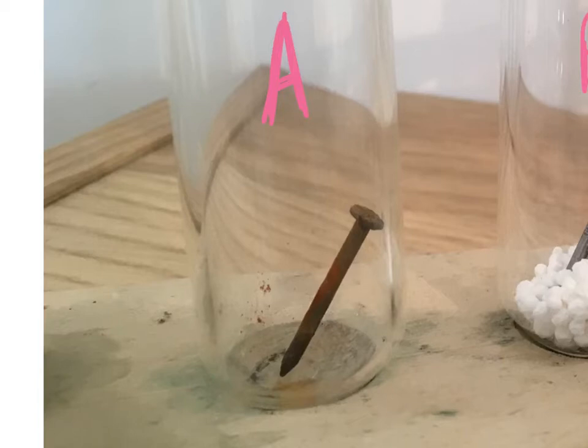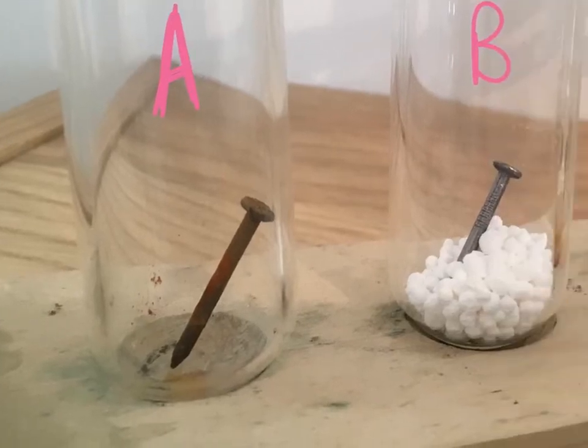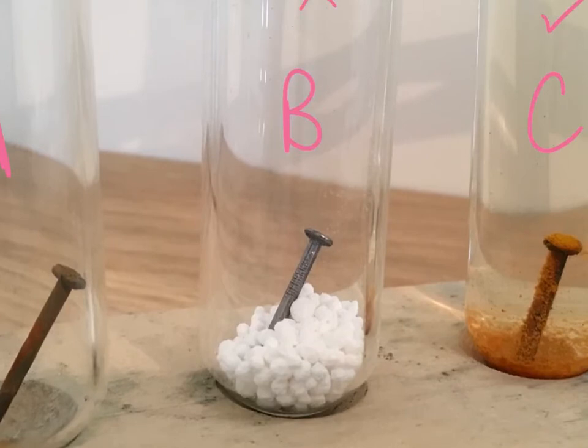Why is that? Well, this iron nail is in air, and remember that air contains oxygen and it also contains water vapour. So oxygen is present, water is present, and so rusting has occurred on this iron nail. Test tube B then was in an environment of anhydrous calcium chloride. You can see the little white pellets there. That is a drying agent that is there to remove the water vapour from that environment. It removes any water that is present. So therefore there's no water, and rusting has not occurred in test tube B.